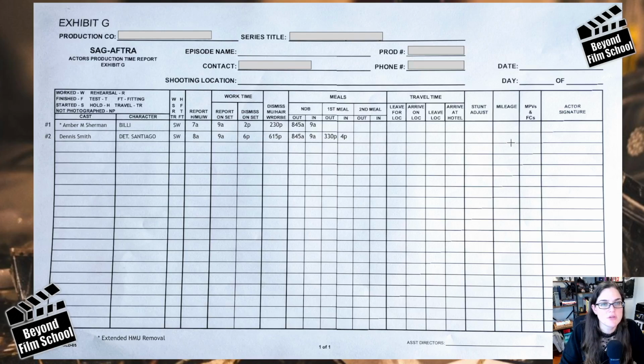So that means we go all the way down here. We skip all of this. He didn't do any stunts that day. He didn't drive to set. There was no mileage given and he didn't travel to set. He was local to New York. So pretty simple. He broke for lunch at 4.